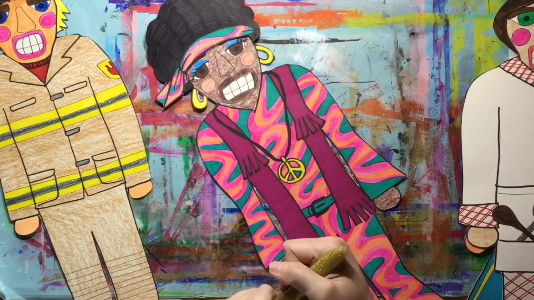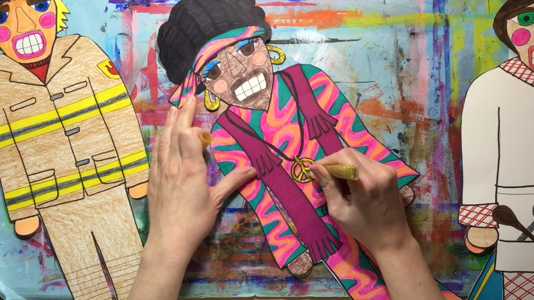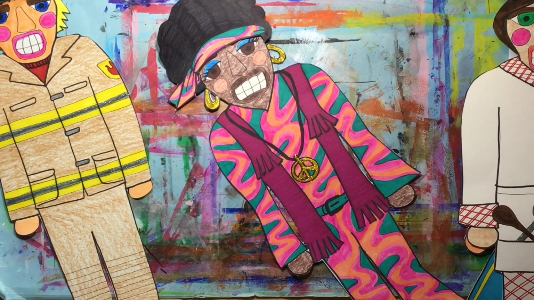I have had a lot of fun coming up with my own Nutcracker characters. But what Nutcracker characters will you create?